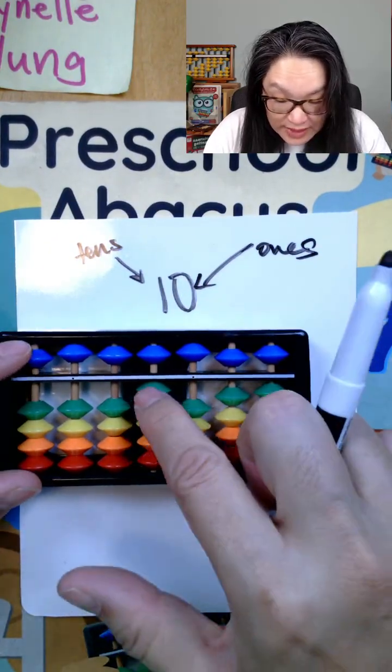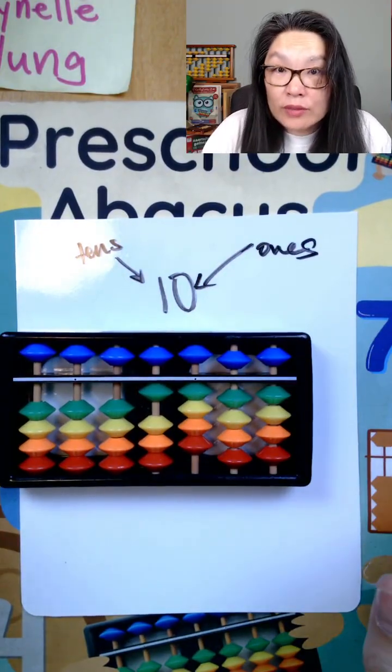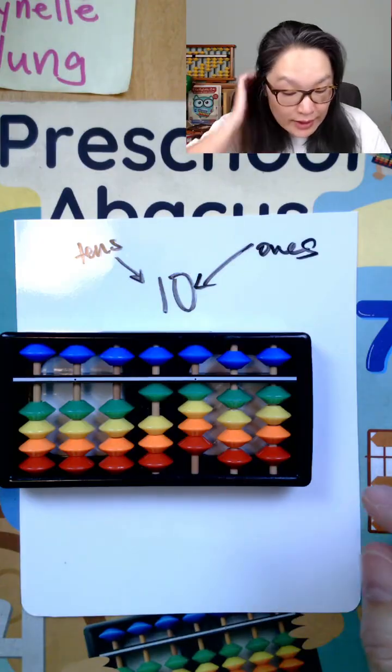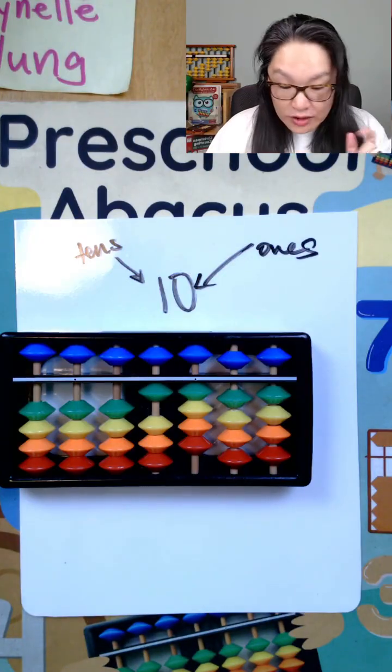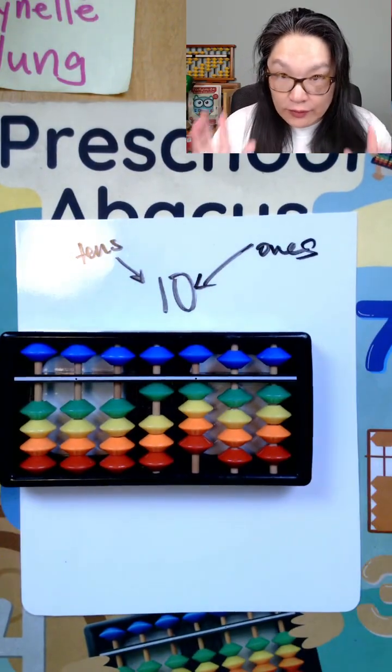Just like how we write it, we can put it on the abacus, right? So we have 10, and then we have 11, 12, 13, 14. We're talking about math and this awesome tool called the abacus. So this right here is 14.